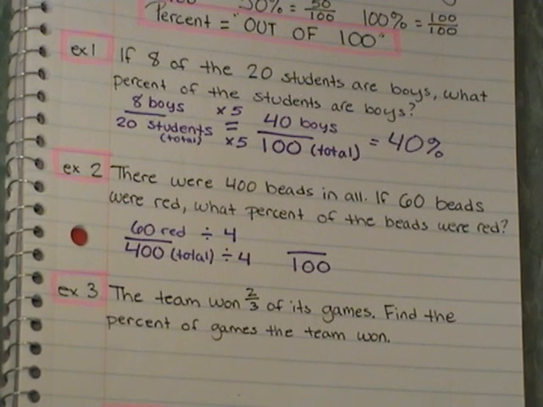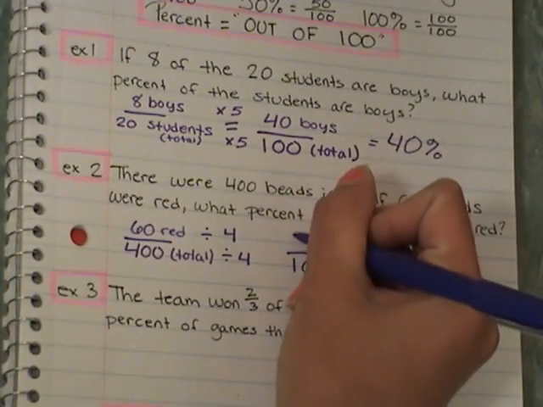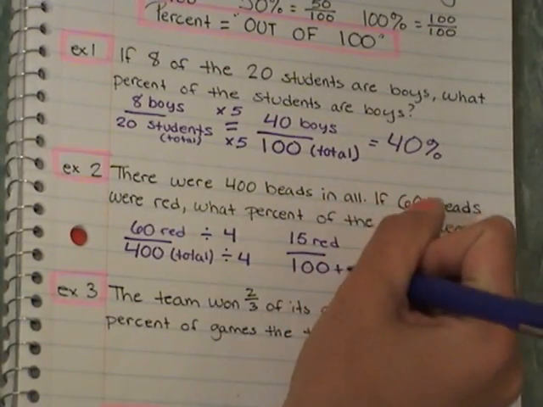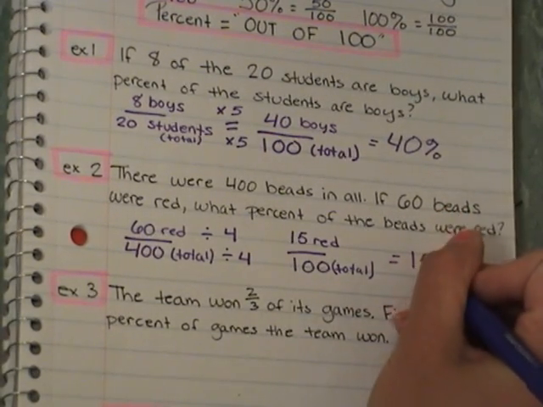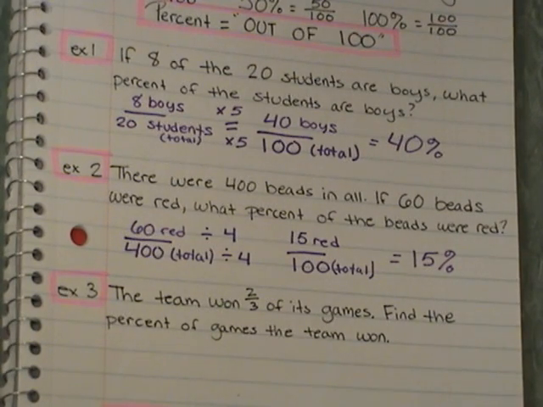You should be able to figure this one out. It's kind of a trickier problem. You could also do the work on the side with long division, but 60 divided by 4 is equal to 15 red and 100 total. So now I have 15 over 100, which I can turn into a percent easily. If you remember, we have played that math spoons game, where you had to match fractions to percents to decimals. So once we have a fraction, you should be able to change that fraction into a percent very easily, especially when it's out of 100. So this is going to equal 15%. Alright, great job.